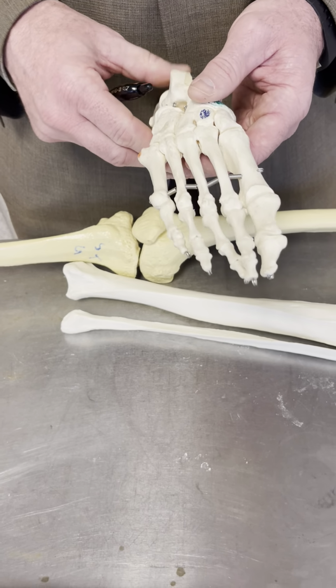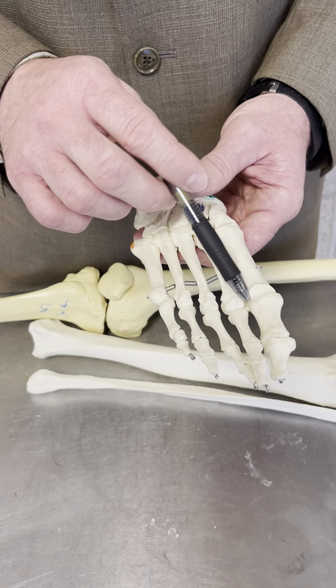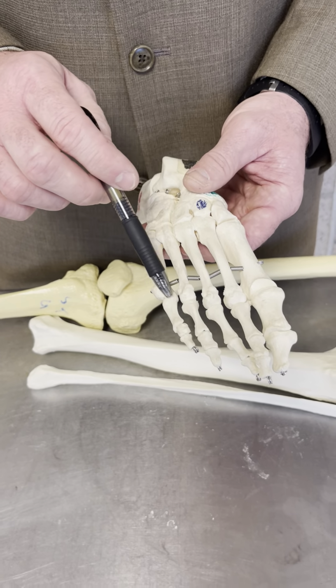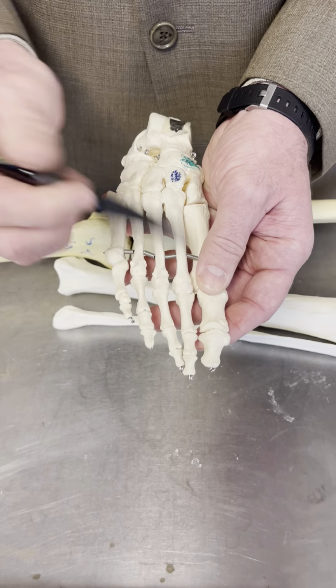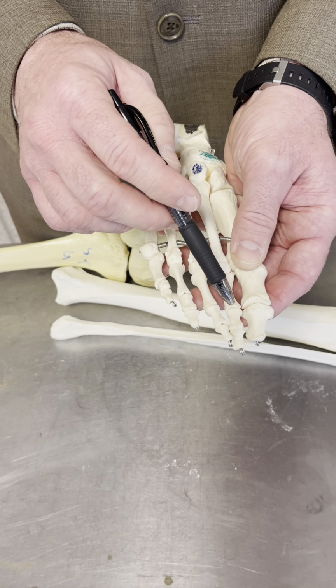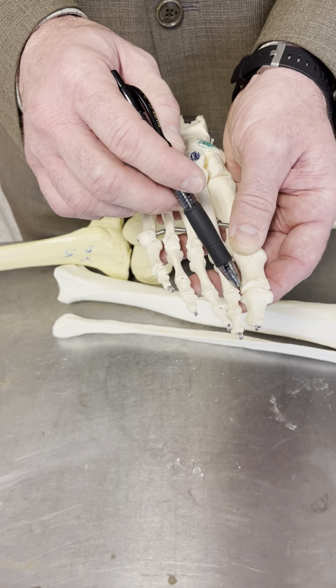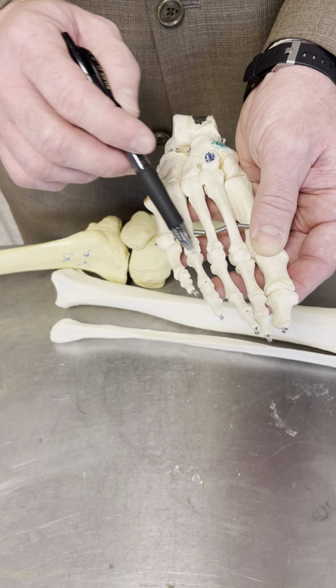Now, when we look at that, we have some interphalangeal joints and joints where the phalanges meet the metatarsals. So all 5 digits have a metatarsophalangeal joint between the metatarsal and the proximal phalanx. Then we have what's called, on digit 1, between proximal and distal phalanx, an interphalangeal joint, which is right here. And then on digits 2 through 5, we have interphalangeal joints between the proximal and middle phalanx, called the proximal interphalangeal joint, or PIP, which is right here.